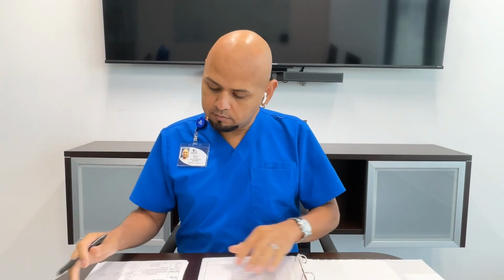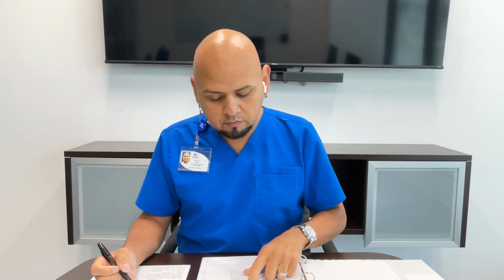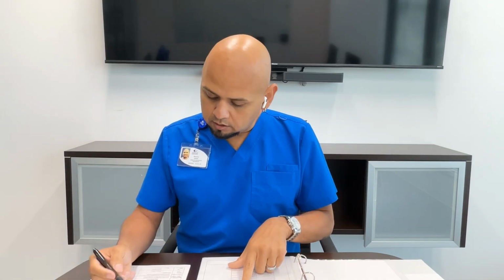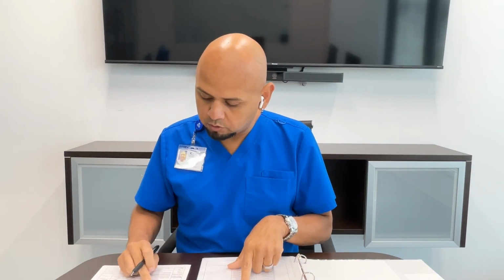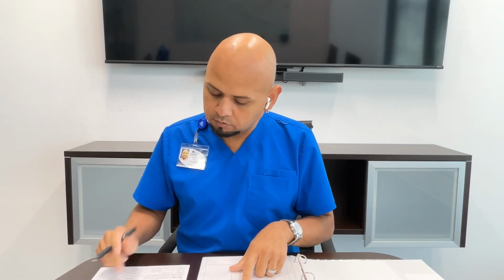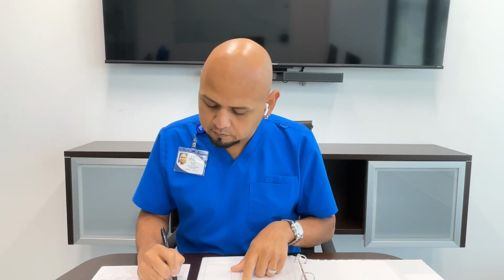For the first medication, we have digoxin 0.25 milligram PO daily, and here we have digoxin 0.25 milligram PO daily. It is due at 0900, so we will be administering that. I will sign off on the left side of my MAR.